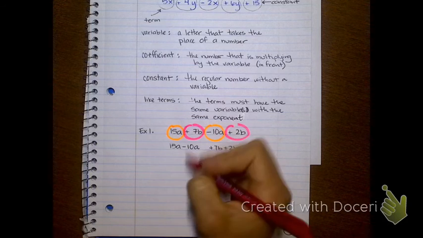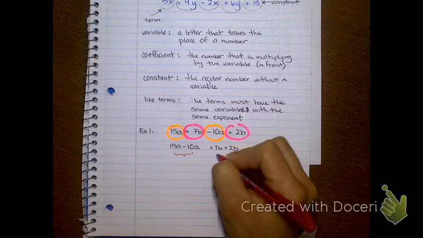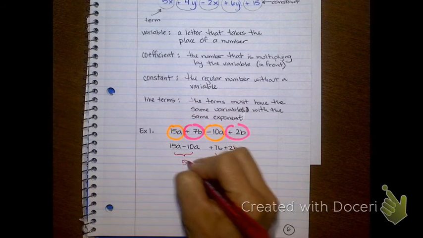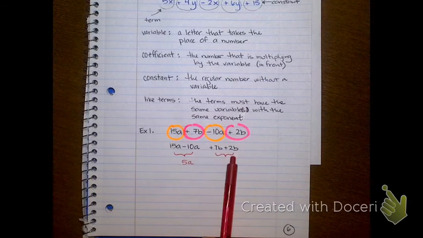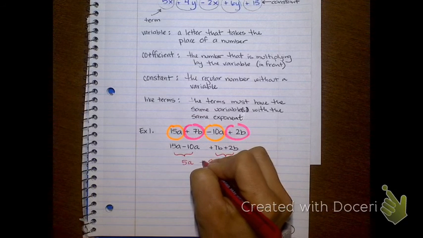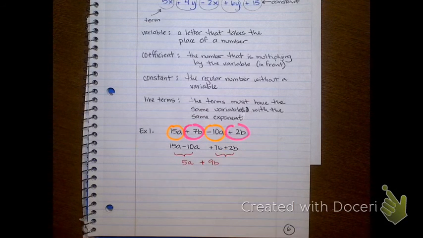Then what I can do is combine the ones that are alike. So, what's 15 take away 10? 5. Okay. And what's 7 plus 2? 9. Okay.